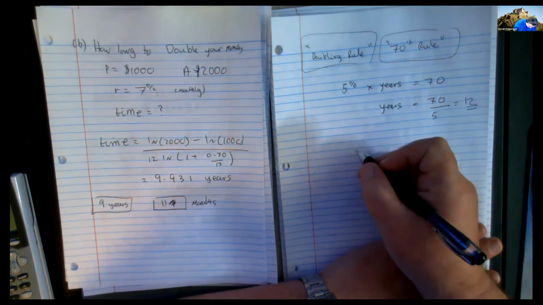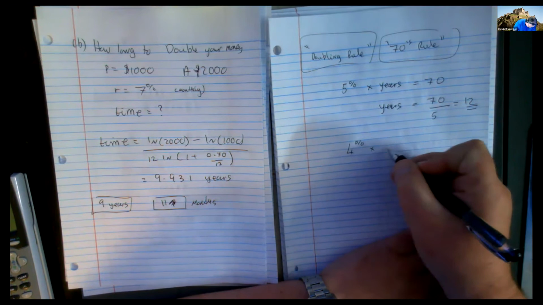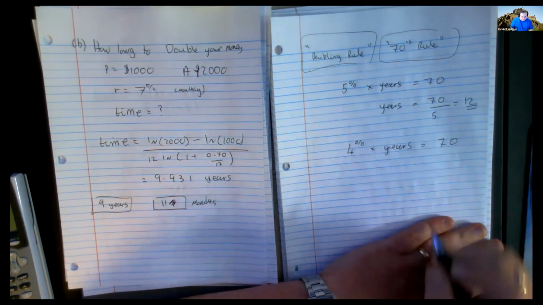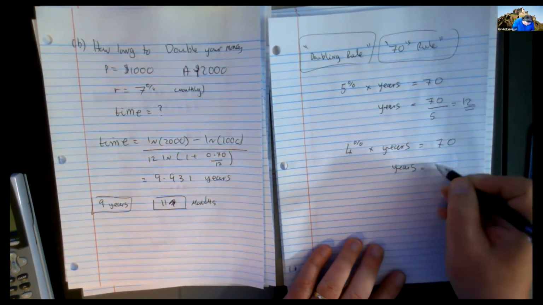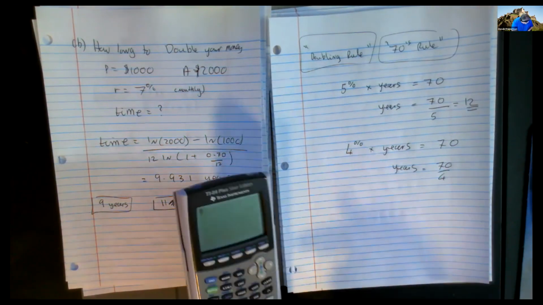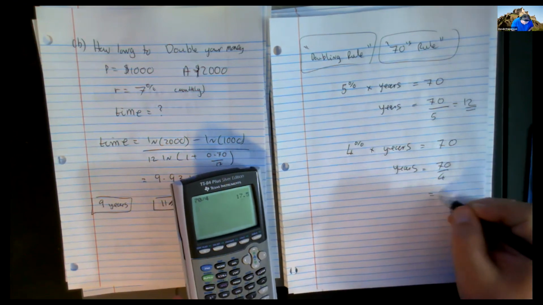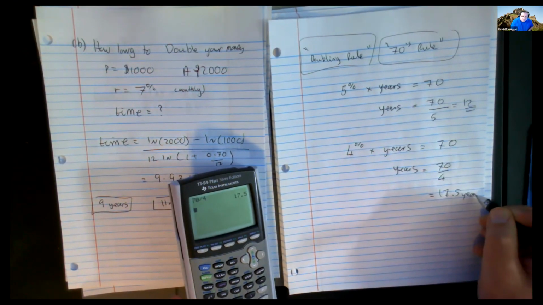Okay, how long do you think it would take at 4%? Right, at 4%, how many years do you think it would take to double your money? Well, the number of years is basically 70 divided by 4. And 70 divided by 4 is what, about 17.5 years, right? 17 and a half years.